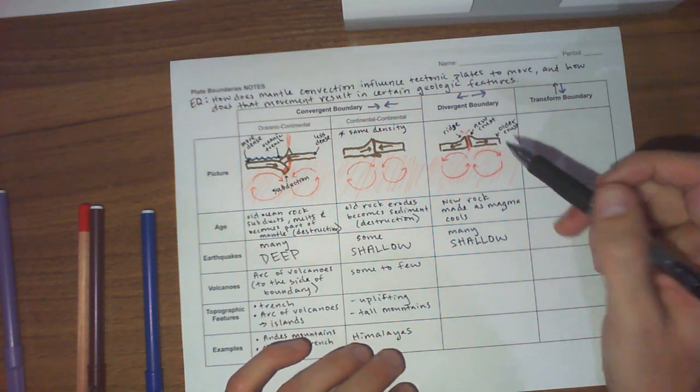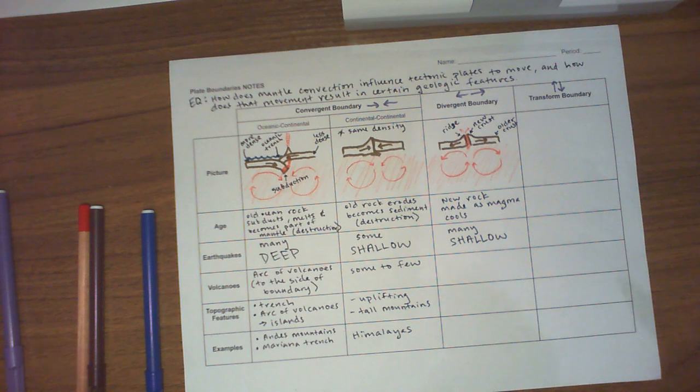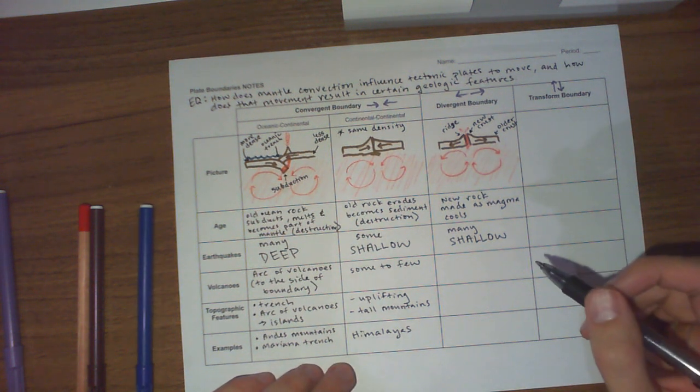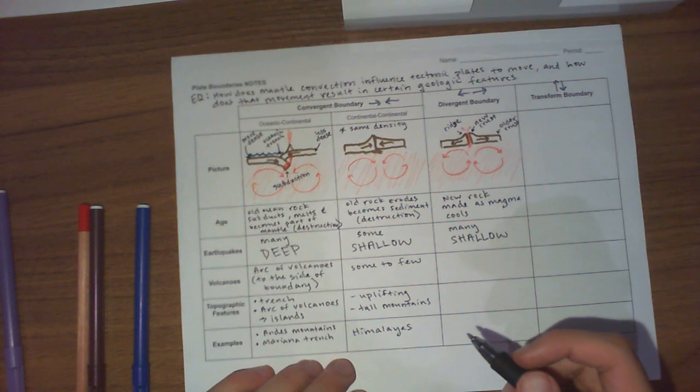I'll show you a picture after we go over transform boundary of what that looks like, or when I'm showing you examples, I'll show you where those little transform faults are. As you have the sliding of the faults or the crust, you're going to have the chance of earthquakes there. But it's going to be really shallow, like I said.